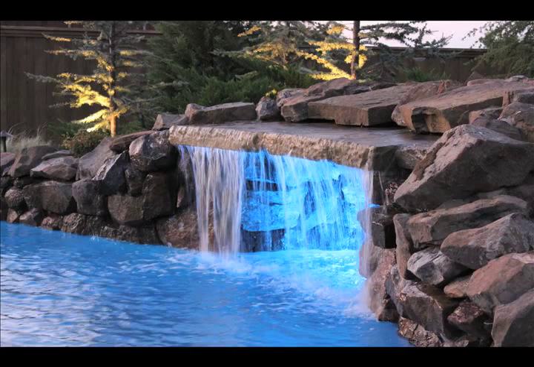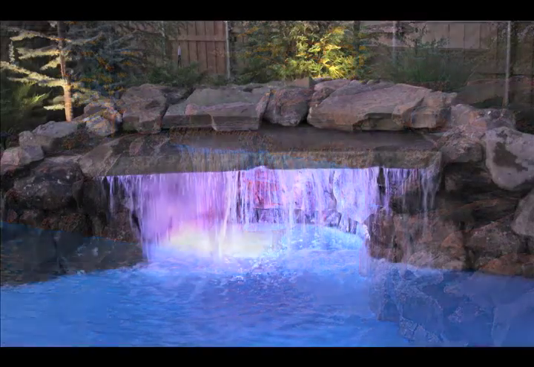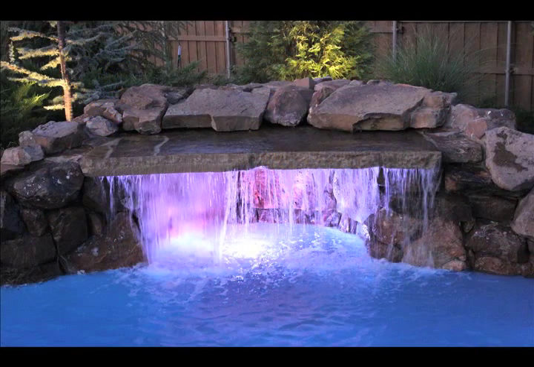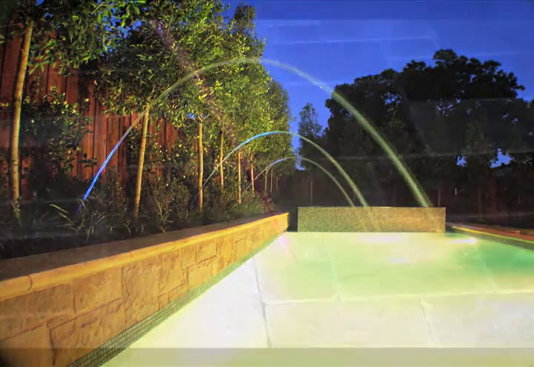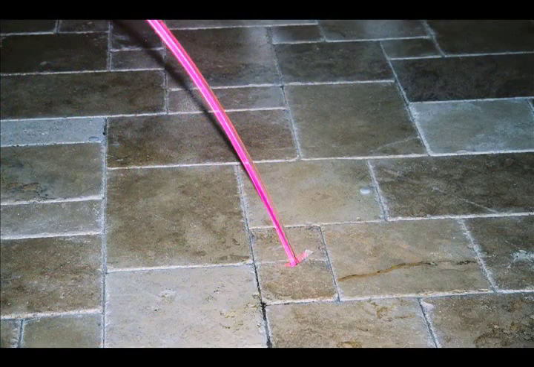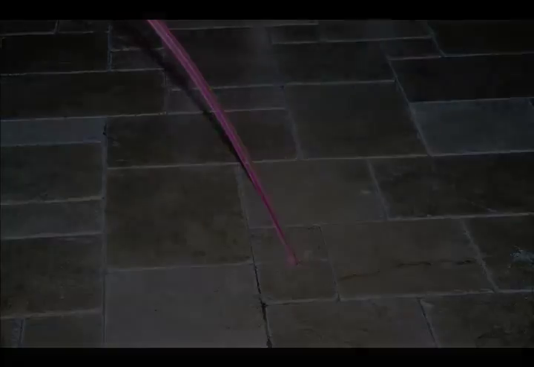The colors can be changed with a simple push of a button, or better yet, they can be set to change automatically. Now you can have your own private little light show in your own backyard. Another popular use of LED lights is to incorporate them into your laminar jets or water arches. This creates the illusion of a stream of colored water, and once again, these colors can be set to change automatically in an ongoing sequence.